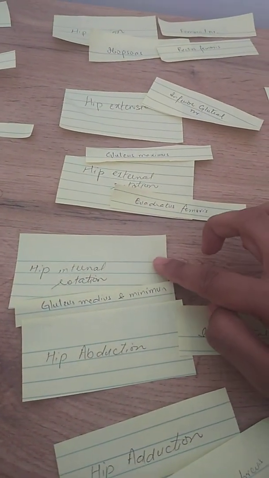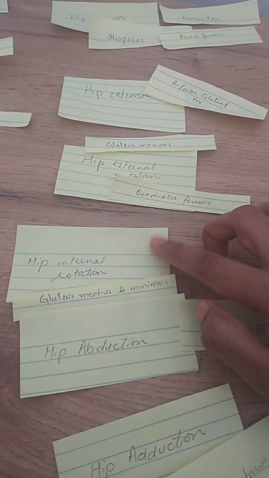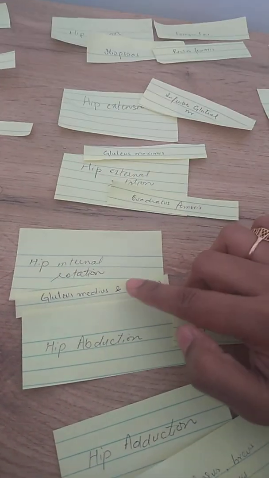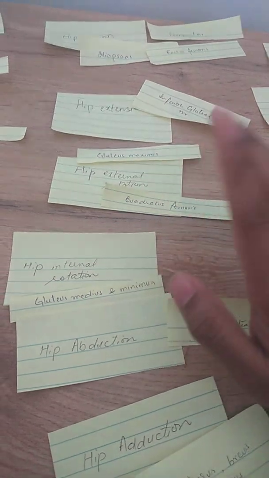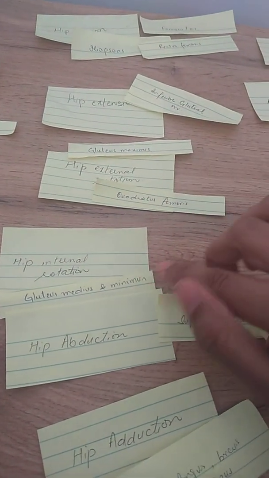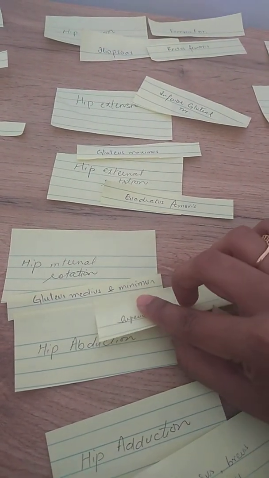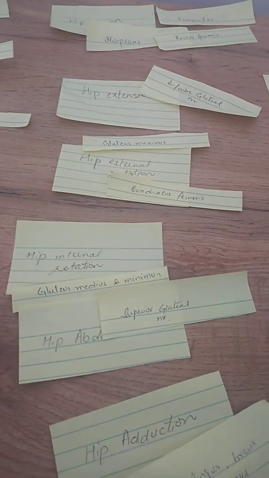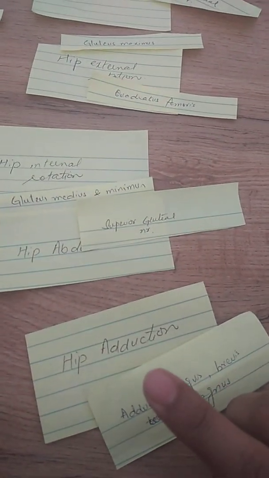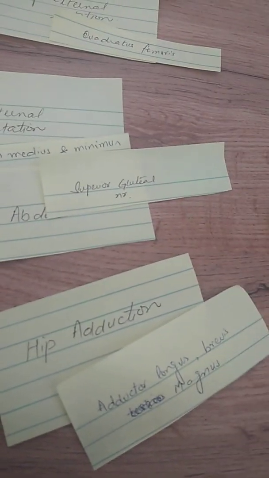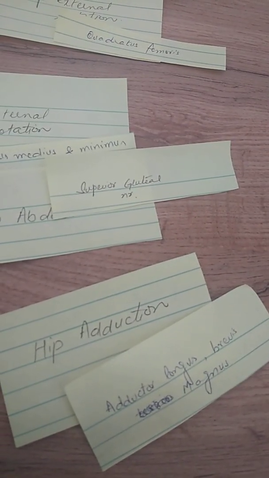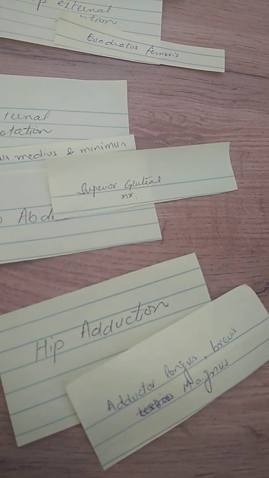Next is hip internal rotation. Hip internal rotation and hip abduction, they are both caused by gluteus medius and minimus, and the nerve supply of these muscles is superior gluteal nerve. Talking about hip adduction, the muscles involved are adductor longus, brevis and magnus, and the nerve is obturator nerve.